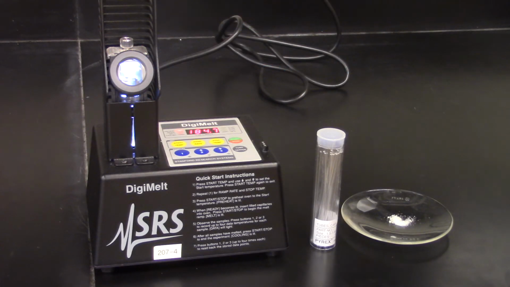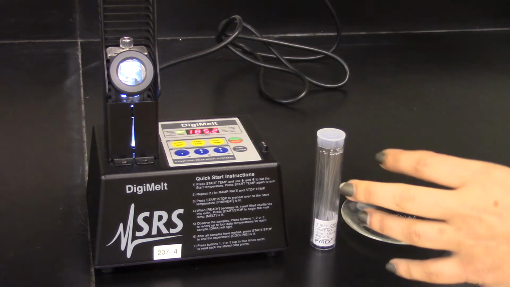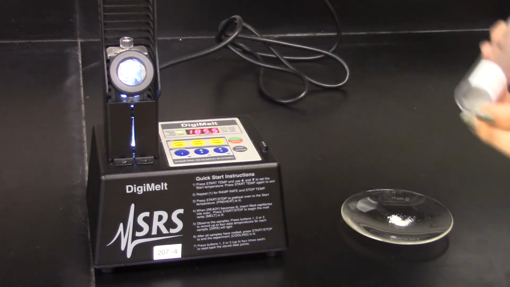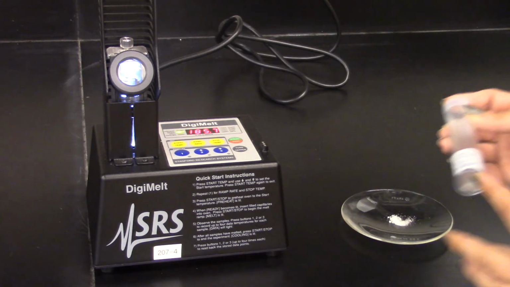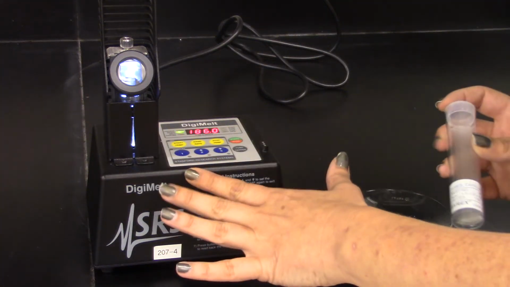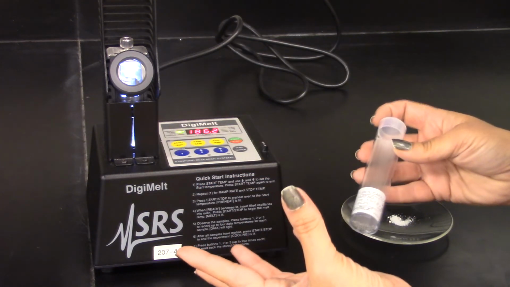In lab this week, you are going to be measuring the melting point range of the acetanilide that you recrystallize. So I am going to show you how to prepare your melting point capillary with acetanilide in it, and also how to operate the DigiMelt so that you can measure that melting point range.